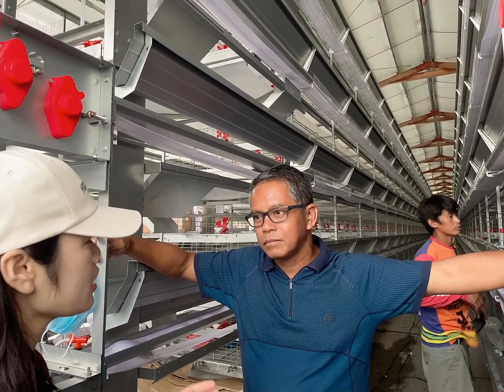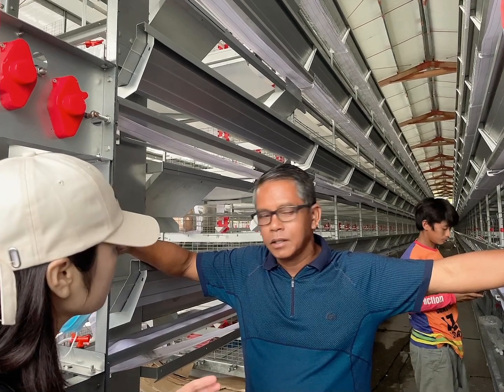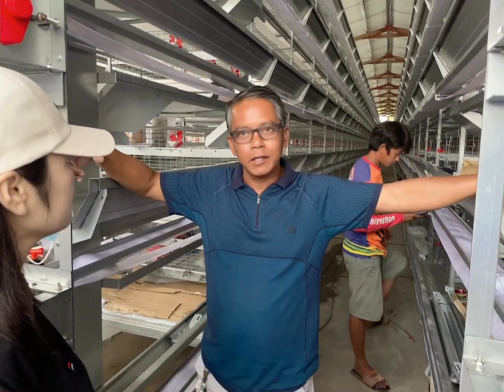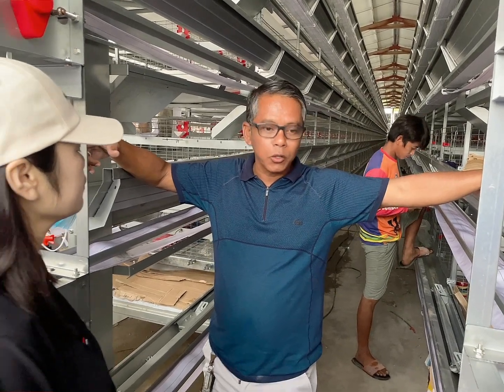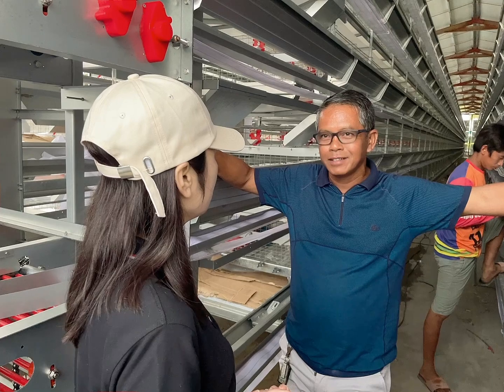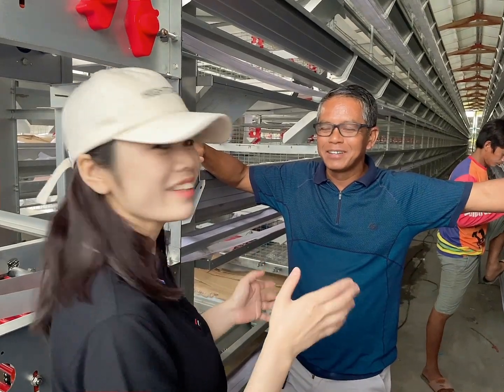But many farmers consider the electricity cost. There is also a difference. With regards to electricity, we consume more electricity with this type compared to the tunnel vent. But how do you provide the electricity supply?